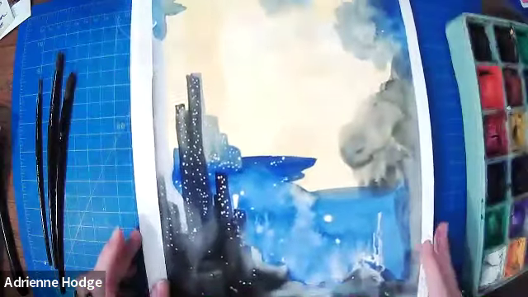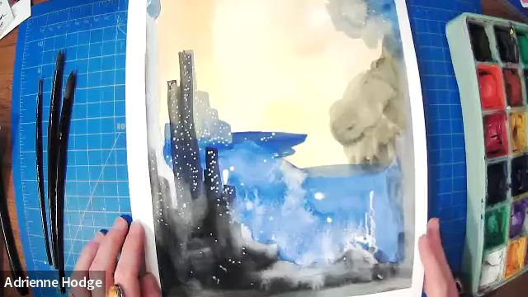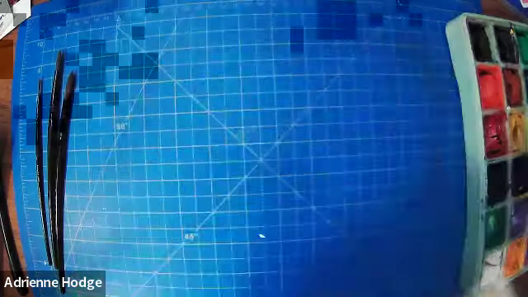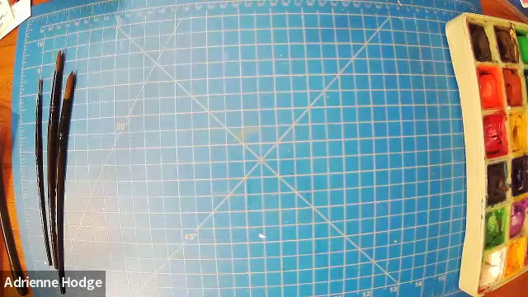Oh, and then this one was also from that same day. I kind of like how a little cityscape started to emerge out of this one. Okay, so that is my little show and tell.